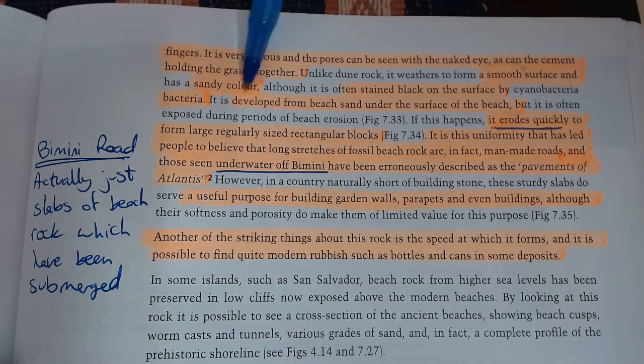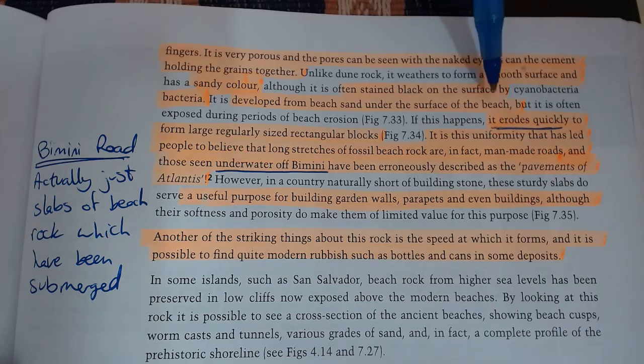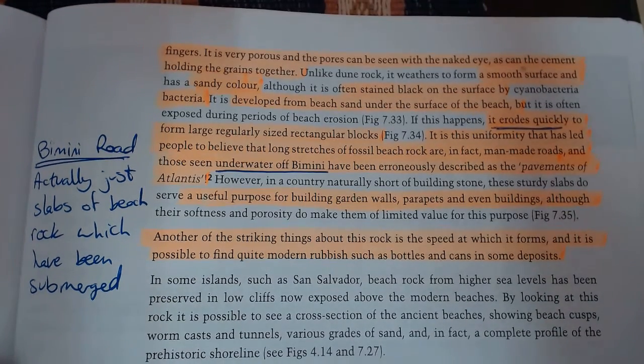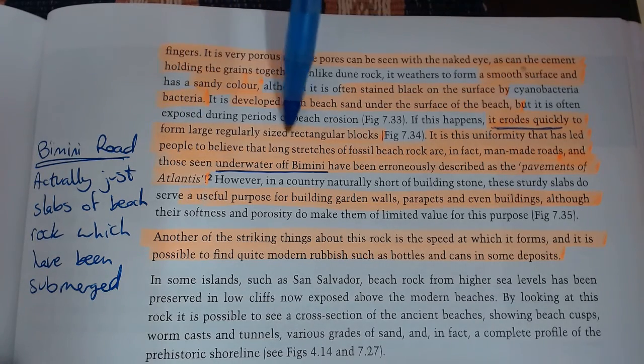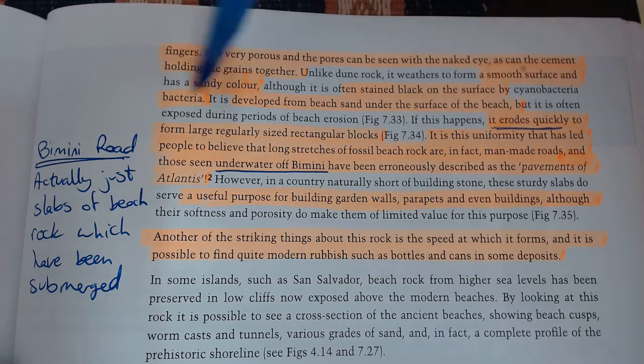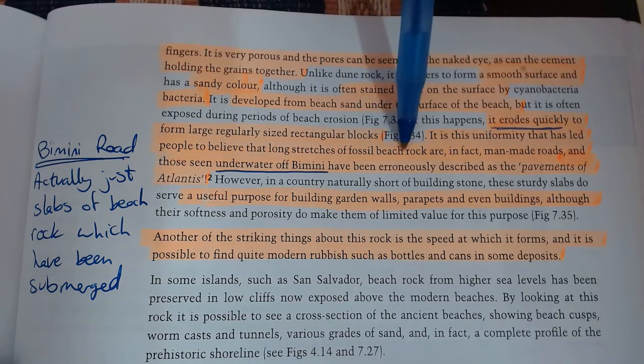So how is it developed? How is it made? It is developed from the beach sand under the surface of the beach. So again, it's essentially a sedimentary rock in the very early stages of sedimentation or cementation, or being compacted. If you were to dig down under some beaches, you would come to this beach rock. It forms large regular sized rectangle blocks. It erodes quickly, and it is this uniformity that has led people to believe that long stretches of beach rock are in fact man-made roadways from years ago.